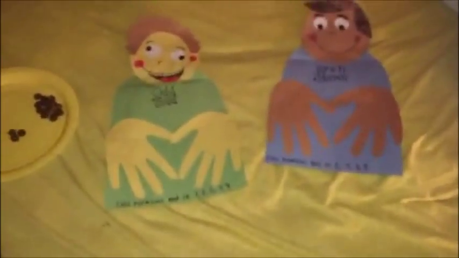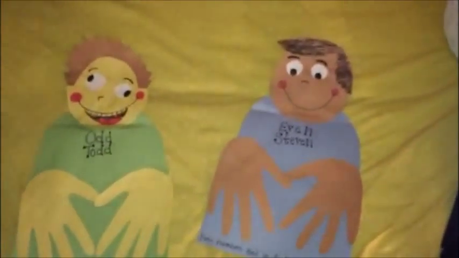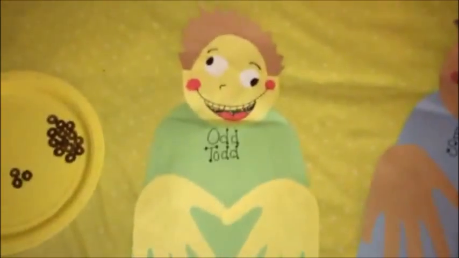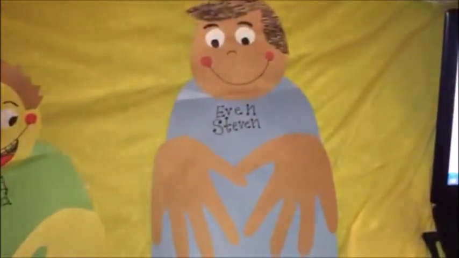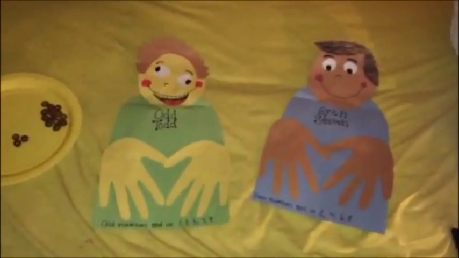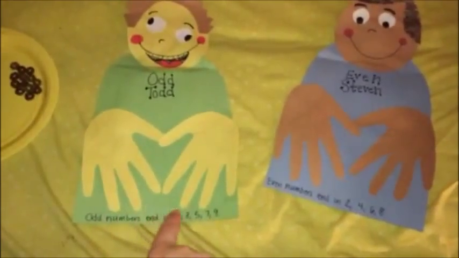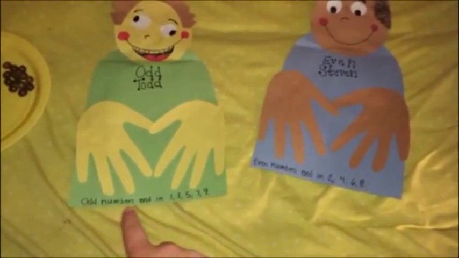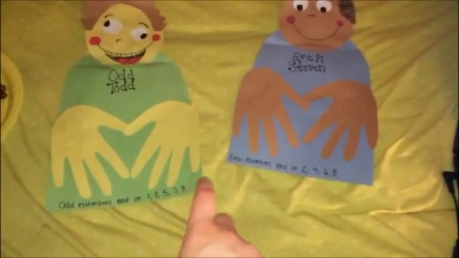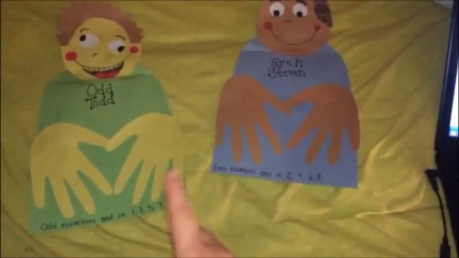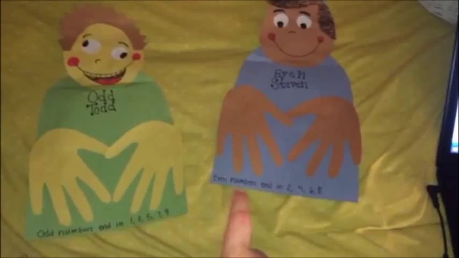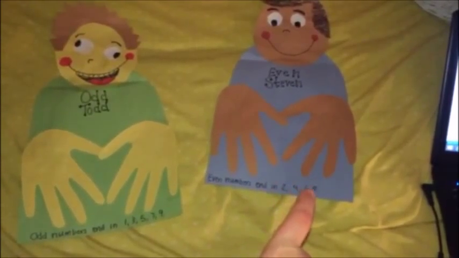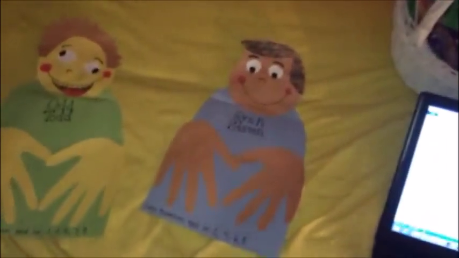So my procedure would start by introducing 2 characters named Odd Todd and Even Steven. Odd Todd represents odd numbers, which you can see from the bottom of his shirt. It says odd numbers end in 1, 3, 5, 7, and 9. And then Even Steven represents even numbers, and his shirt says even numbers end in 2, 4, 6, and 8.